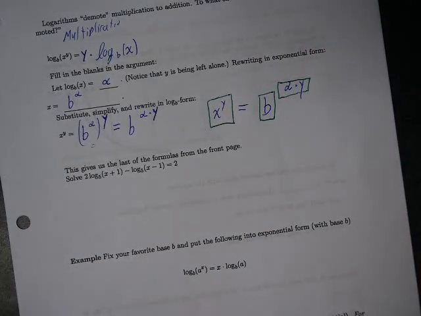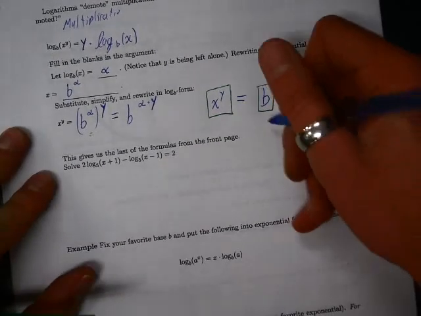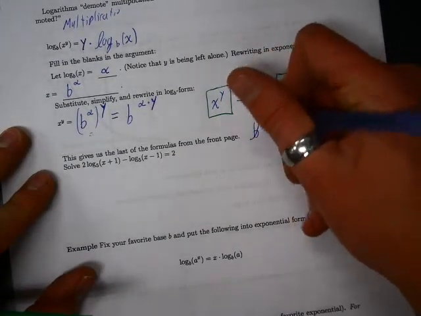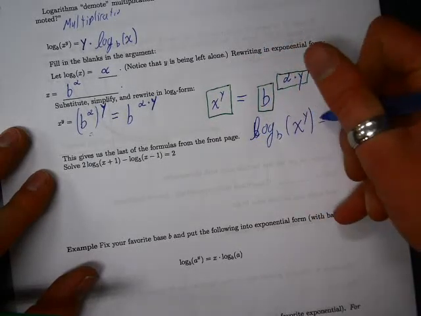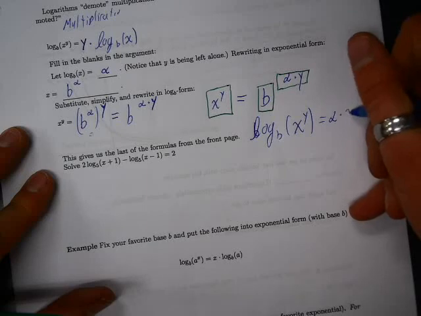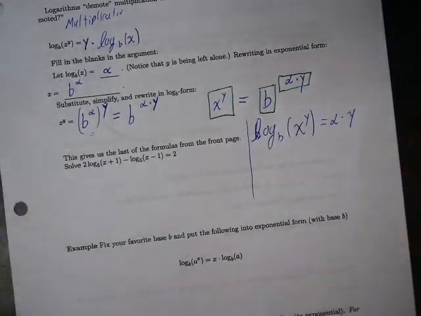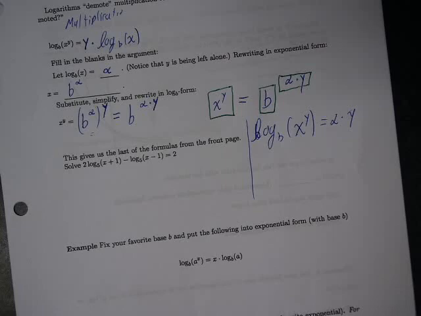Is that an equation now that's in exponential form with base b? Yeah, I mean, I guess it also looks like exponential form with base x, but I won't use that. I'll use base b. So what will I get? I'll get log base b of x to the y is equal to alpha times y. But what's alpha again?